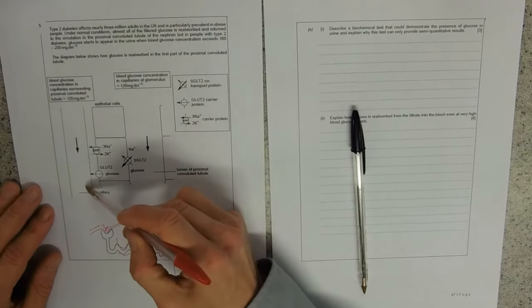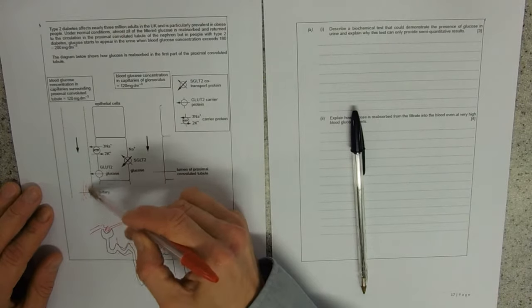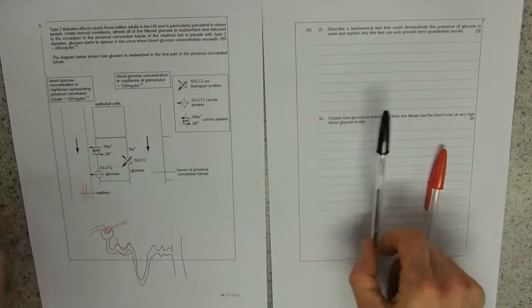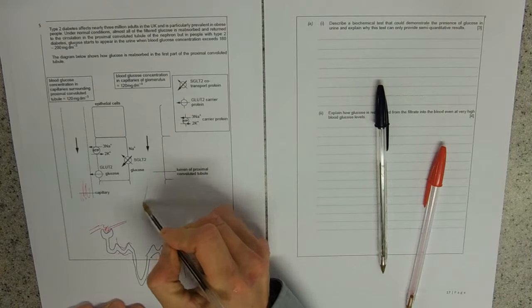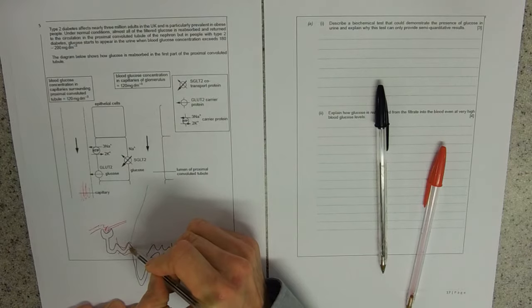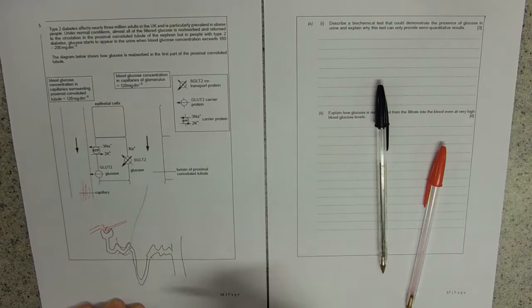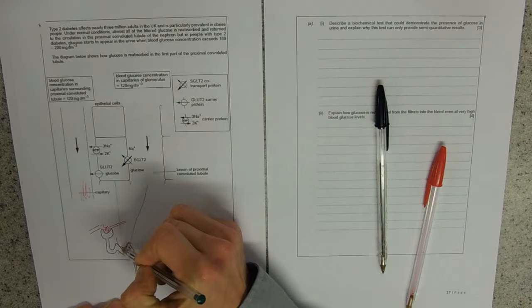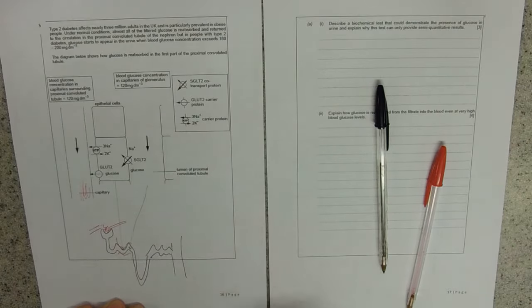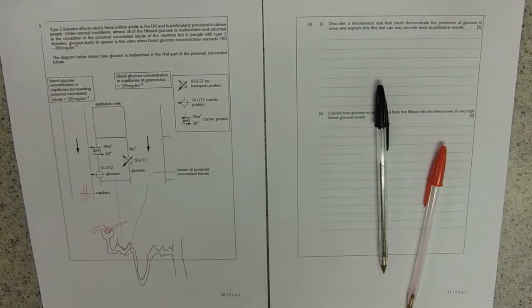And so this is our blood capillaries, and the lumen. The lumen there is inside this proximal convoluted tubule, and these are the cells lining this proximal convoluted tubule. So that's where we are.